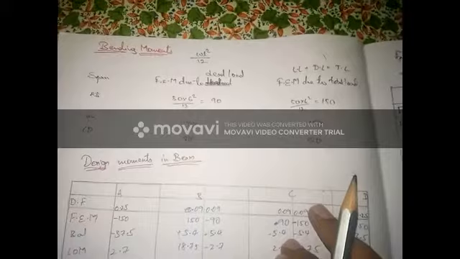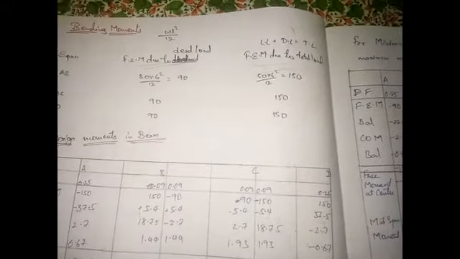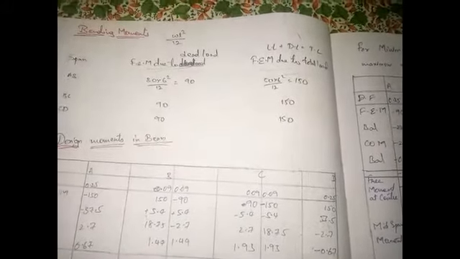Next step, we go on to bending moments. Here we'll consider all the members to be fixed end moments, so we'll calculate the fixed end moments. As we know, in any method of analysis, first we consider that the frame is fixed, then we calculate the moments.